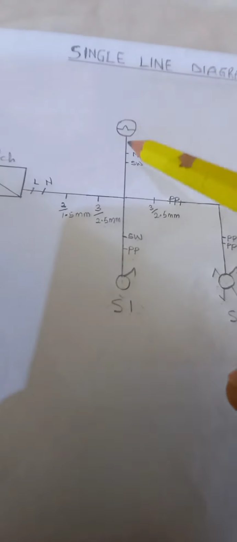Because this contains 4 terminals, 2 have been occupied by switch 1, and the remaining 2 terminals are to be occupied by switch 3. So these parallel wires come and occupy the other 2 terminals. So these 4 terminals have been occupied by switch 1 and then switch 3. This one has 3 terminals, so 2 have gone to the intermediate switch and 1 has served as the switch wire. This switch 3 also contains 3 terminals, so 2 have been sent to the intermediate switch.